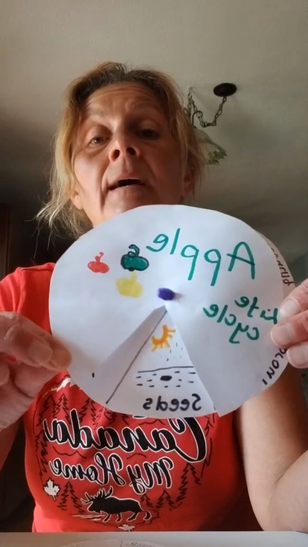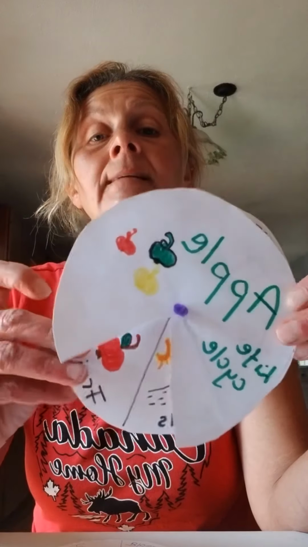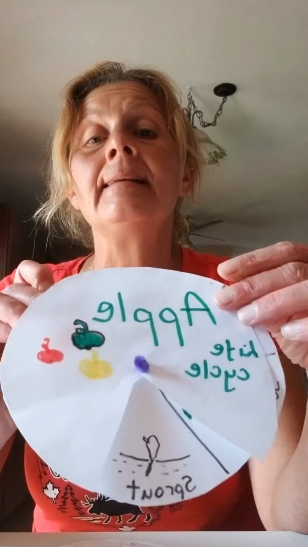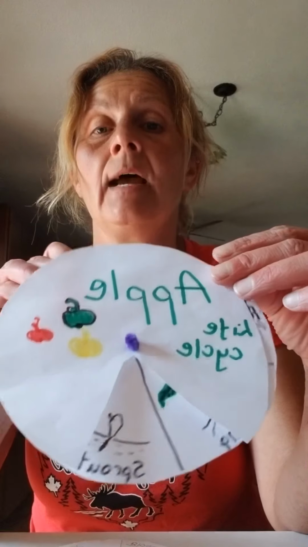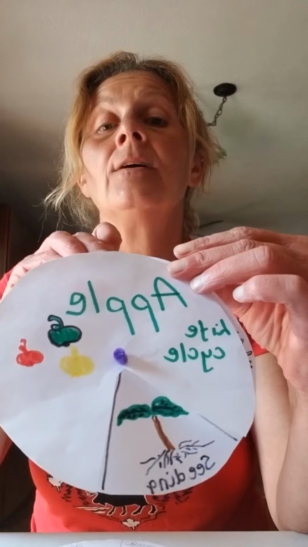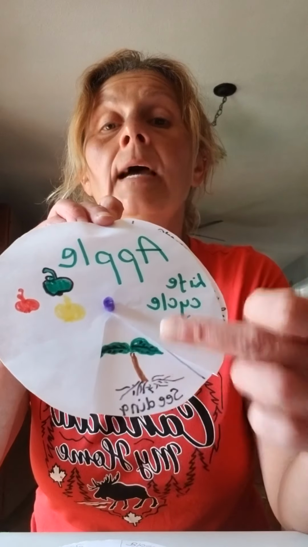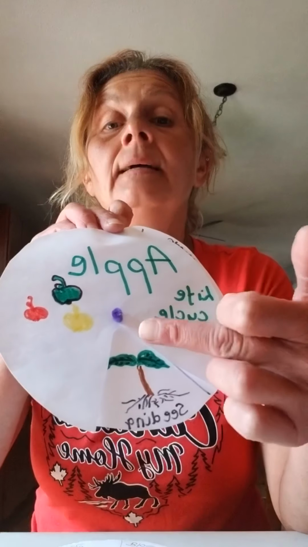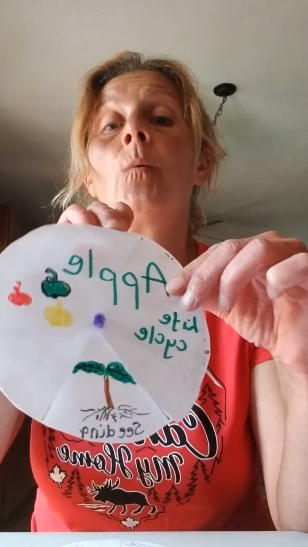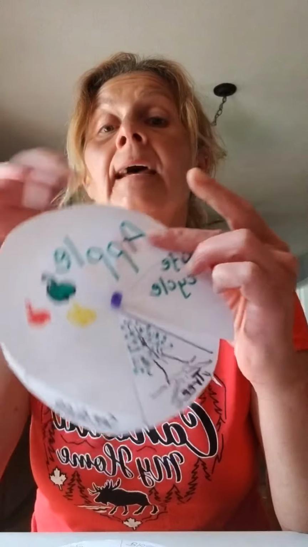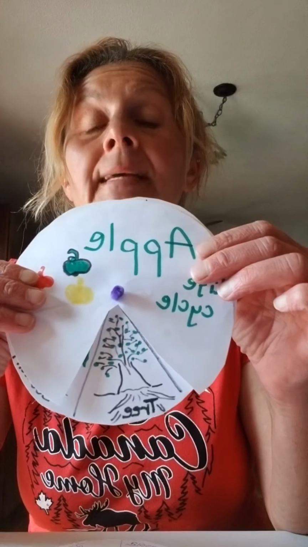And then I move my little paper over this way. And then it becomes a sprout. And then this is a seedling. When the roots are going down and the sprout going up, little leaves start to grow. And after that we have a big tree.